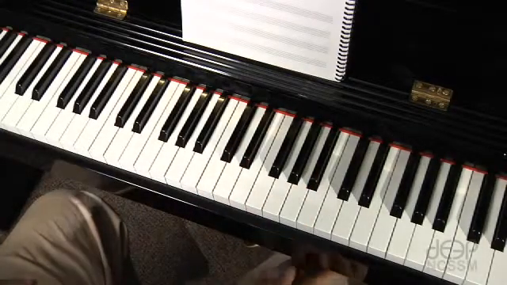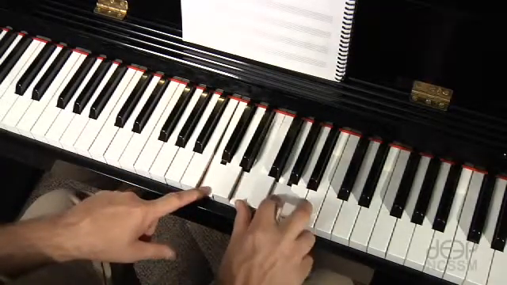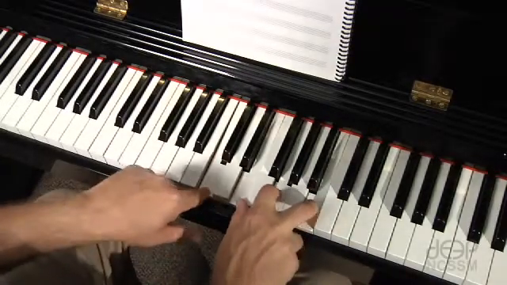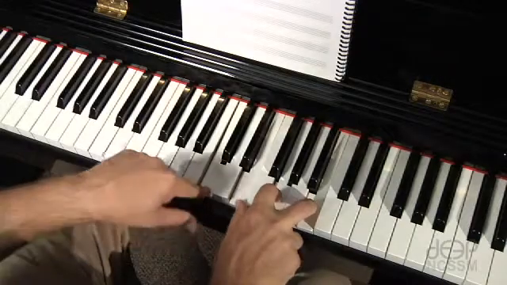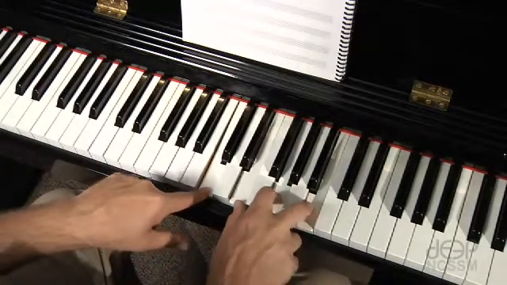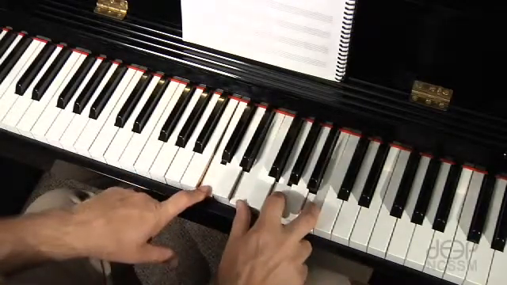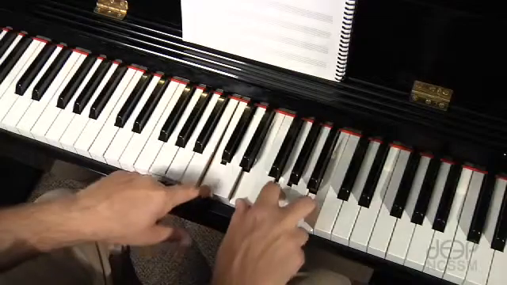Okay, so if you listen to that chord, we have the C, the E, the G, and the B natural, which gives us the major 7 chord. It's all of the notes right out of the C scale. We get the C major 7 chord. We're going to use that chord quite a bit.